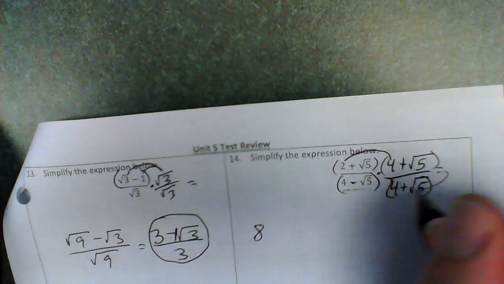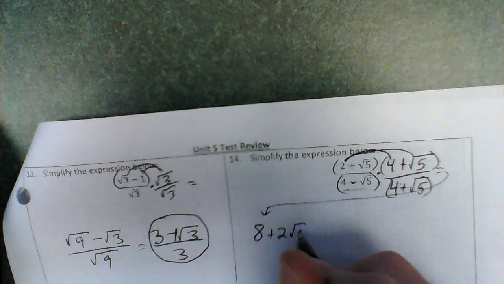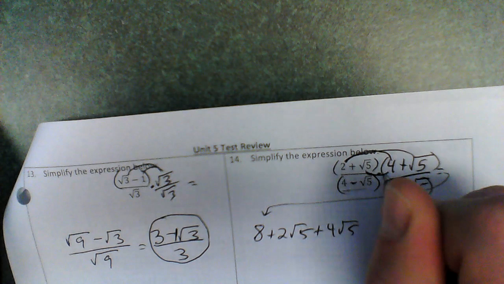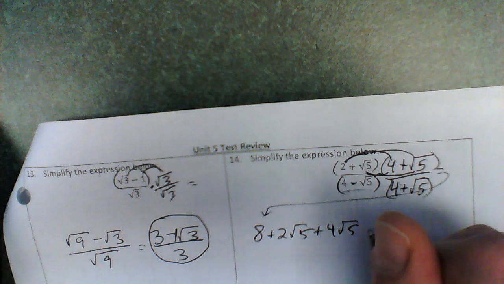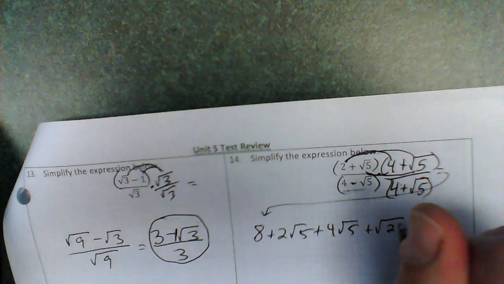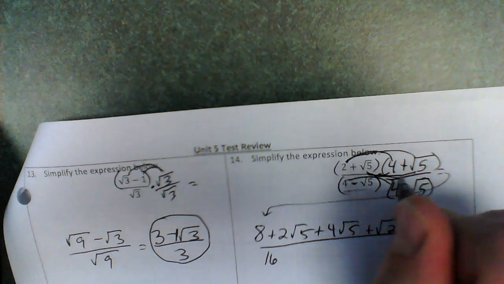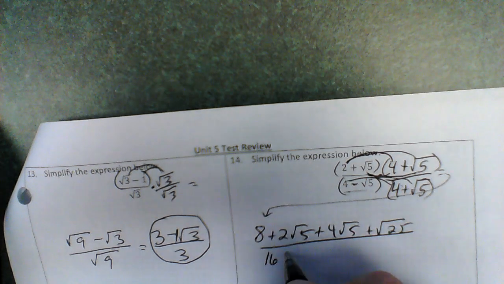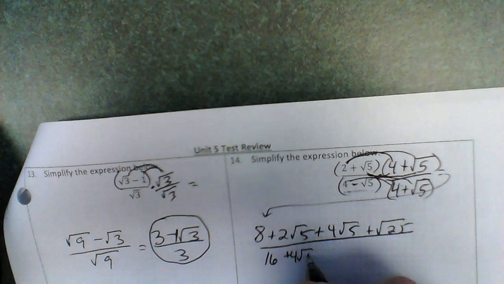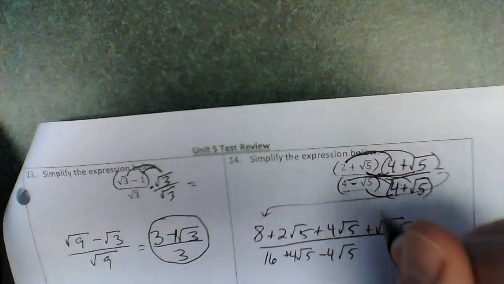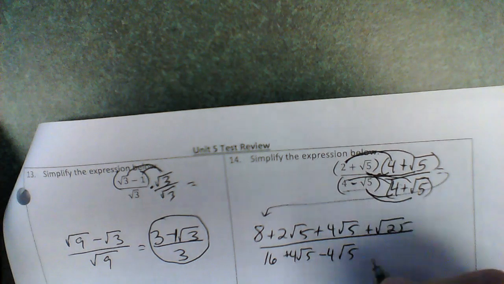2 times the square root of 5 is 2 square root of 5. Square root of 5 times 4 is 4 square root of 5. And square root of 5 times the square root of 5 is square root of 25. The denominator of 4 times 4 is 16. 4 times square root of 5 is 4 square root of 5, positive. Negative square root of 5 times 4 is a negative 4 square root of 5.